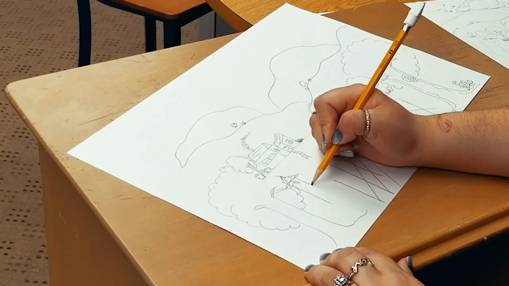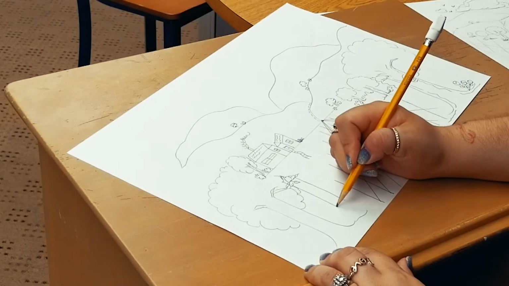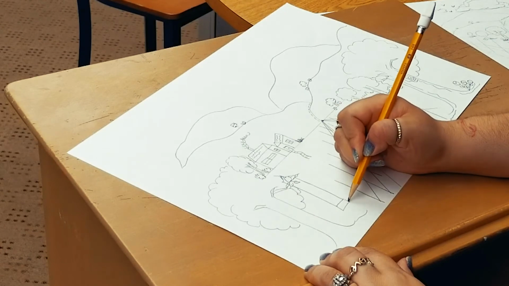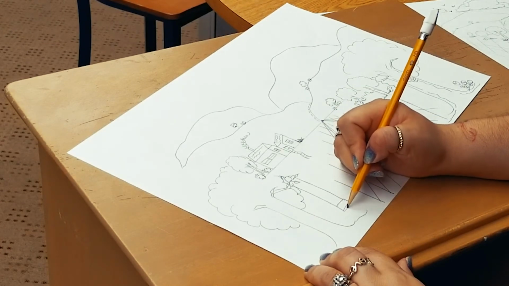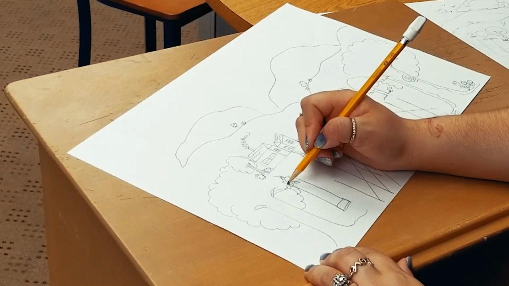Oh, I bet we've all played on one of these once or twice in our life. That's right, we're drawing a swing. And all that is two parallel lines going down with a little square for a chair.